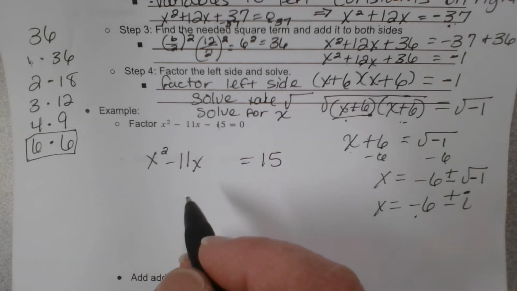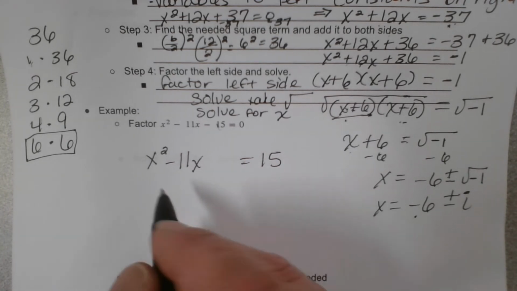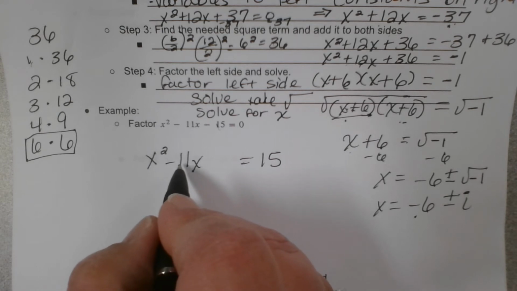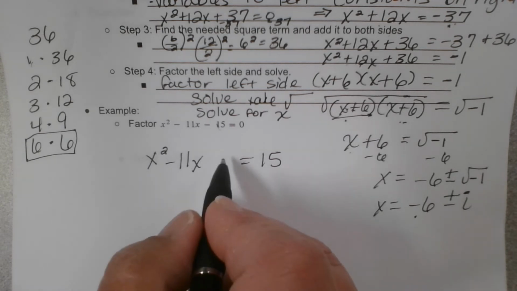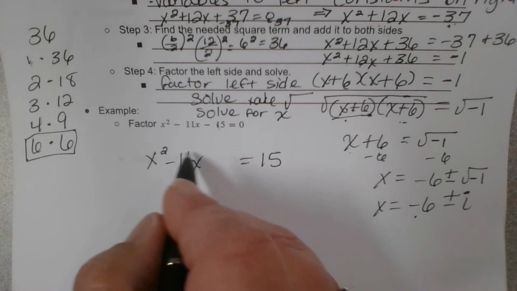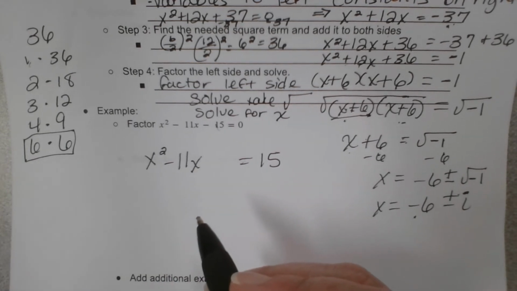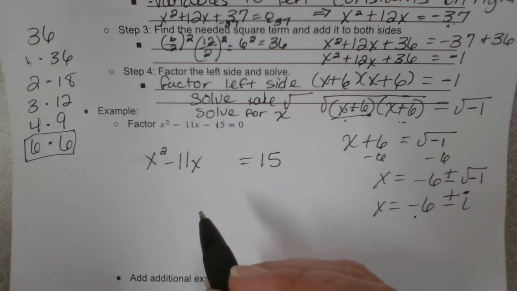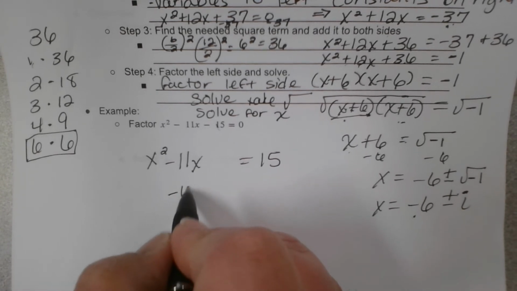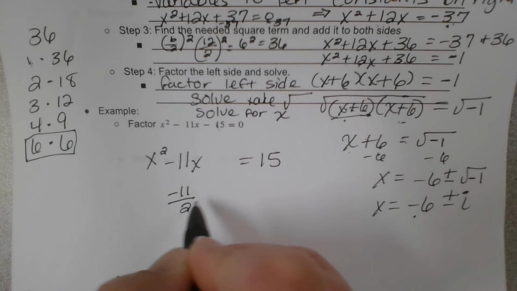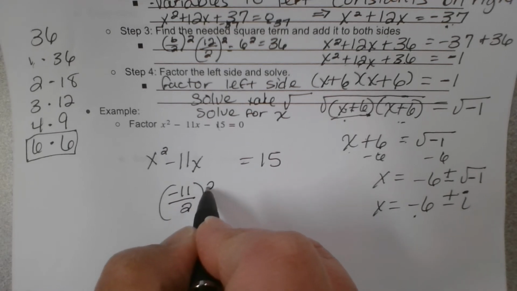Don't let this get crazy on you, okay? But you're going to take that -11, divide it by 2, and then square it. But in this case, -11 doesn't divide evenly by 2. So this is how you handle an odd number that won't divide by 2, okay? So you say -11 divided by 2, and I'm going to square that.